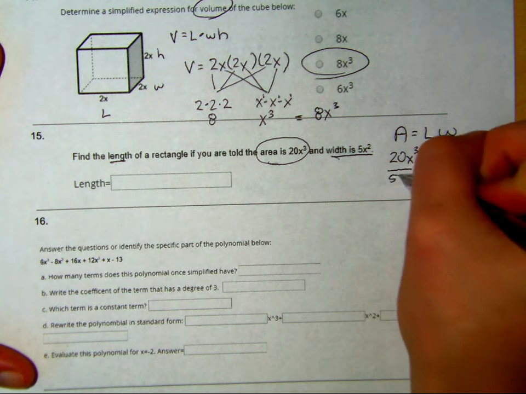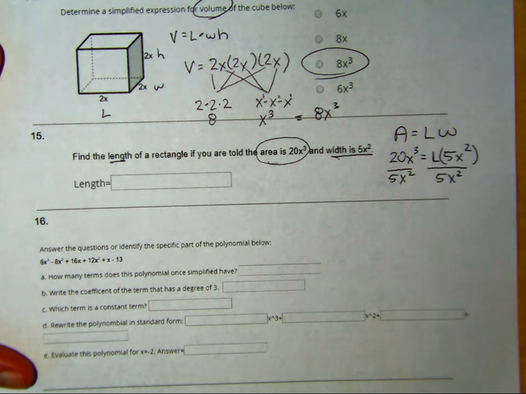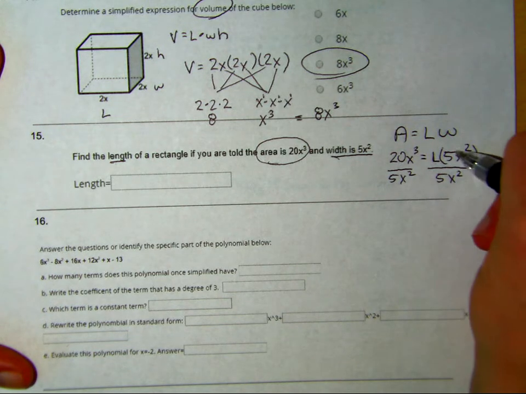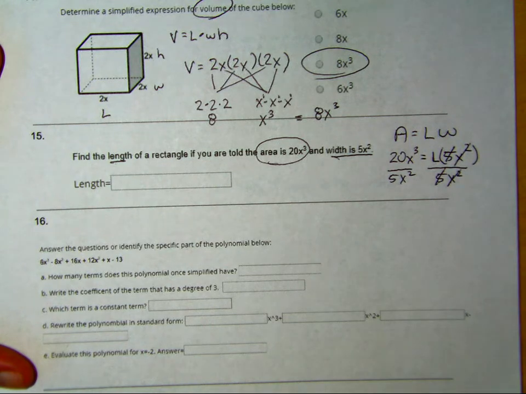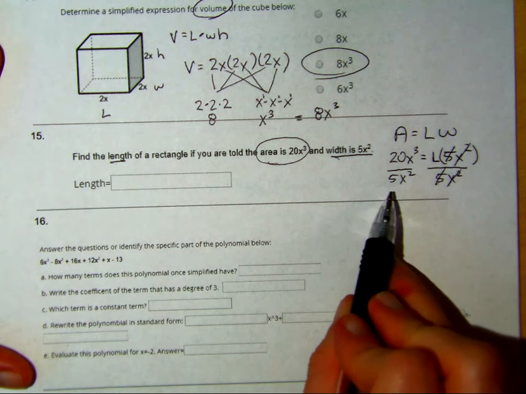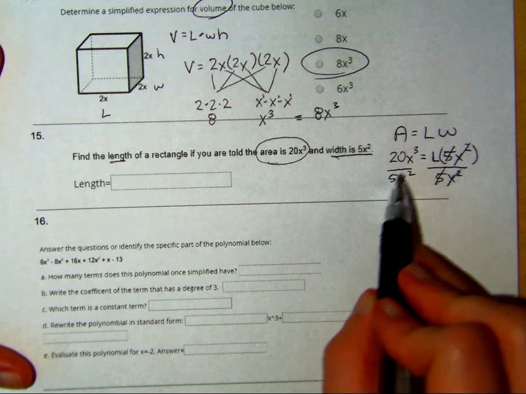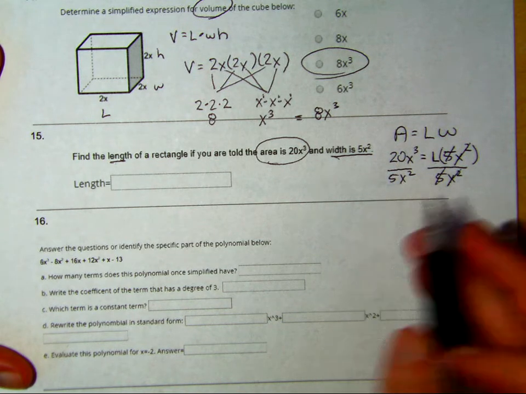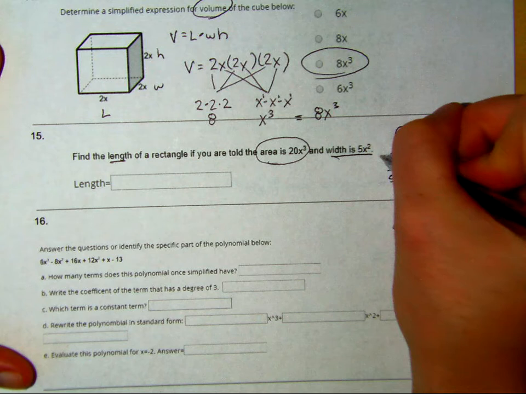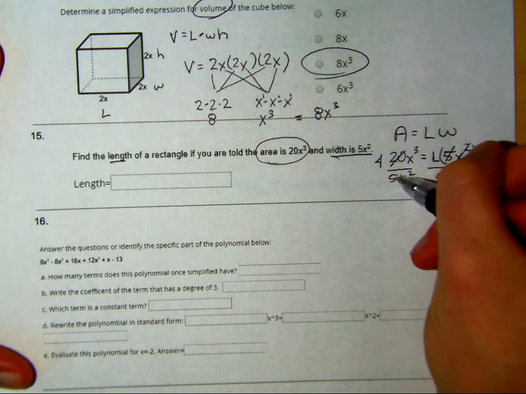Okay, and then we can look at canceling anything out that's exactly the same in the numerator as the denominator. So 5 and 5 cancel out, x squared and x squared cancel out. Okay, and then if we look on this side over here, we can simplify. We can take a 5 out of both 20 and 5. So 20 divided by 5 is 4. And 5 divided by 5 is 1, right?